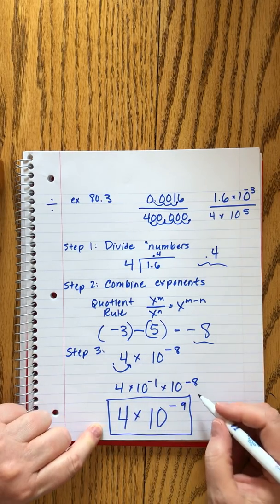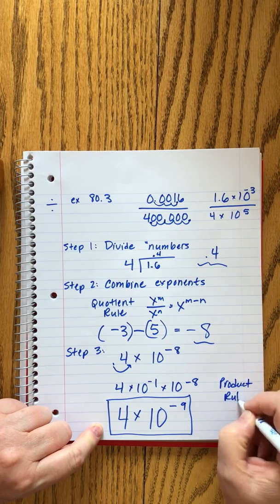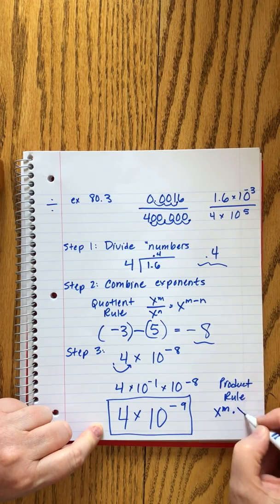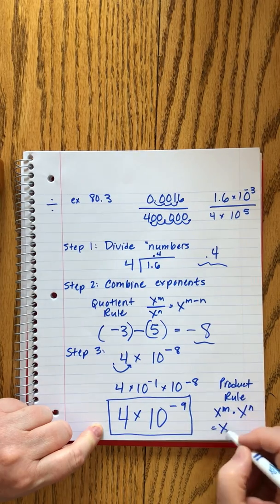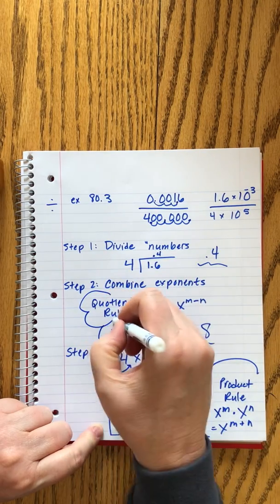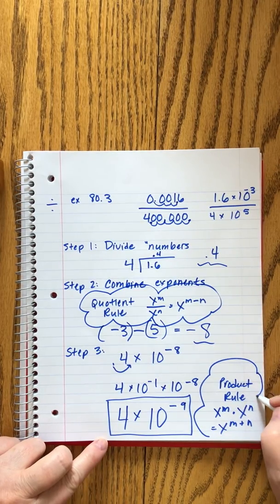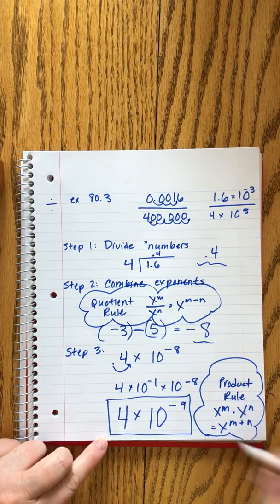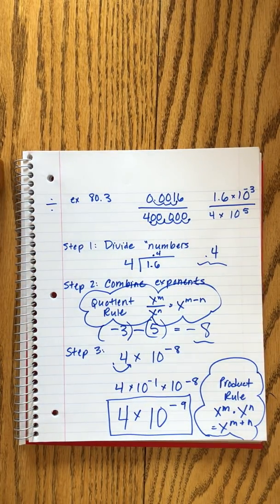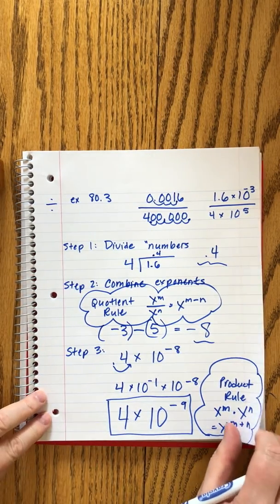-1 and -8 combined. I'll write it now, because I don't want to neglect the product rule. x to the n times x to the m equals... Okay, so there's some puffy clouds of knowledge to make your life run more smoothly when you're doing these problems. Oh, this cloud is sadly lacking. Come on. Okay, so we learned that sometimes you have to adjust it to make a bigger number smaller. This time we made a smaller number bigger. Either way.